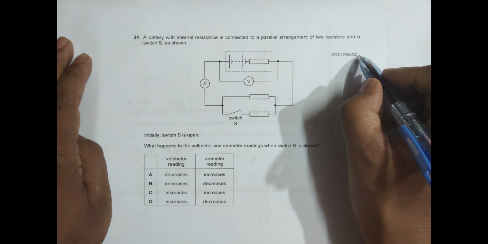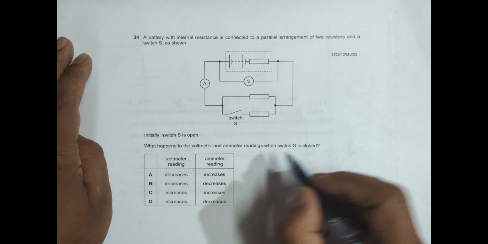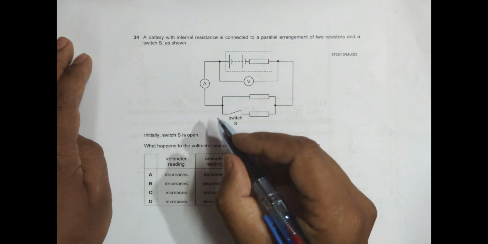Hello folks, this is your 2023 May-June paper 1-3 and the question number is 34. This is again concerned with the chapter current electricity.